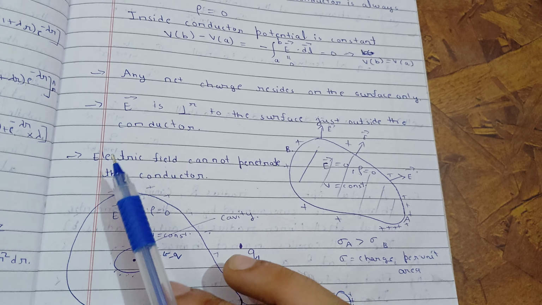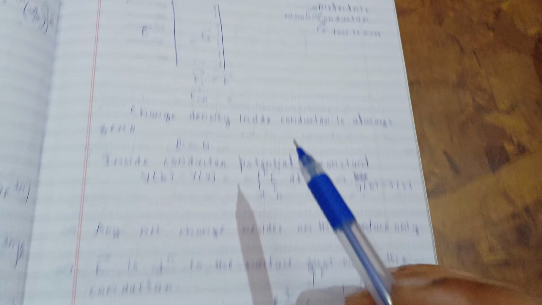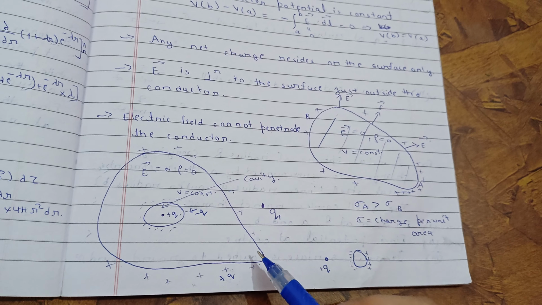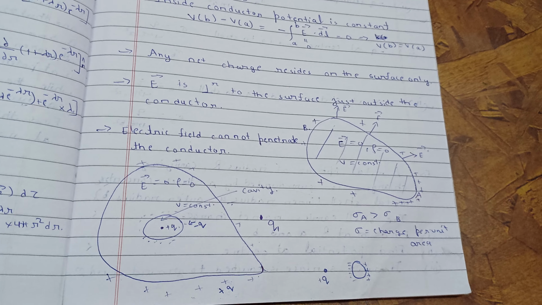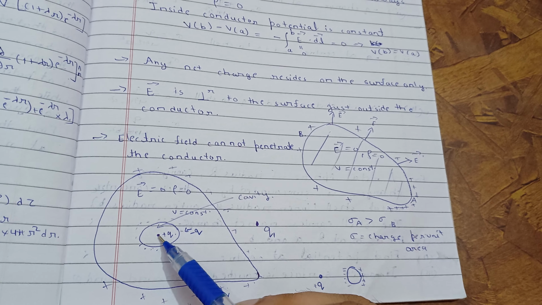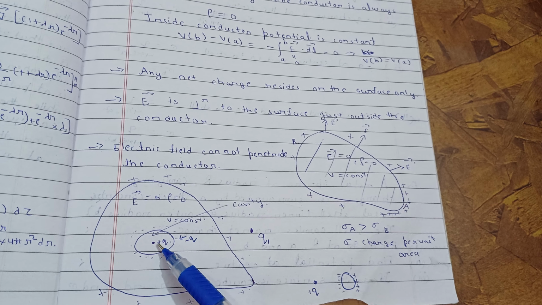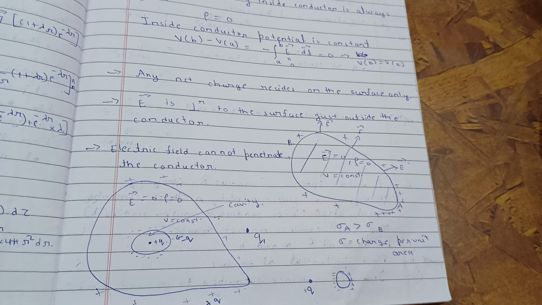First, electric field cannot penetrate the conductor. We already saw that the net field inside is 0, that's why it is not penetrating. So if you have some conductor, unsymmetrically distributed, with a cavity inside and there is no charge in the cavity, then the electric field inside this cavity will be 0, because of Gauss law.